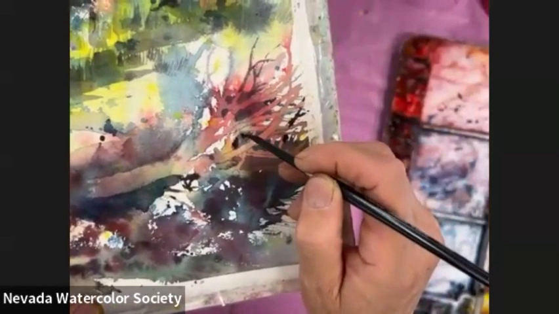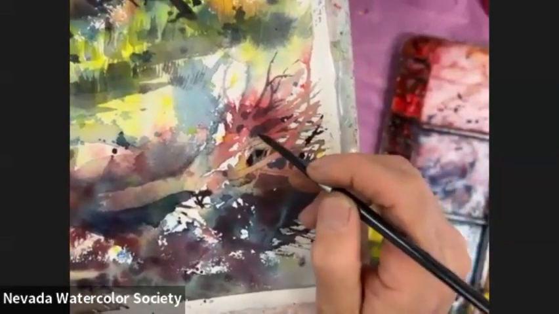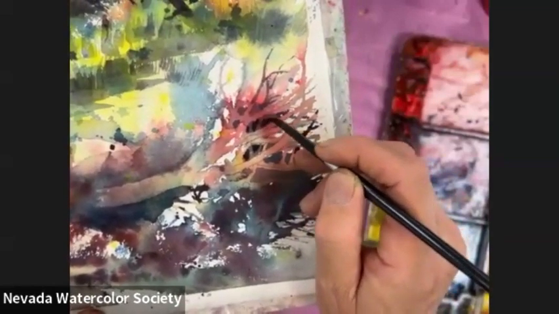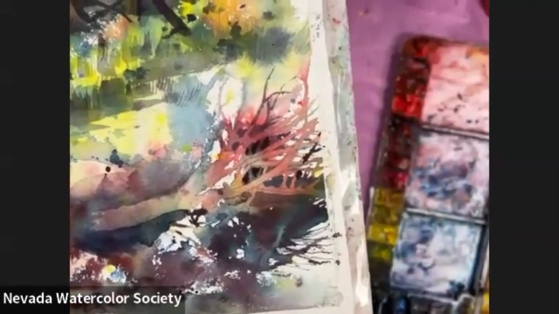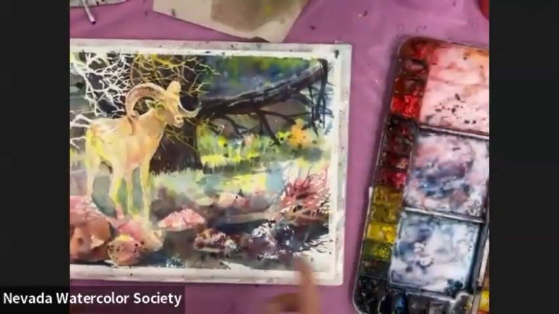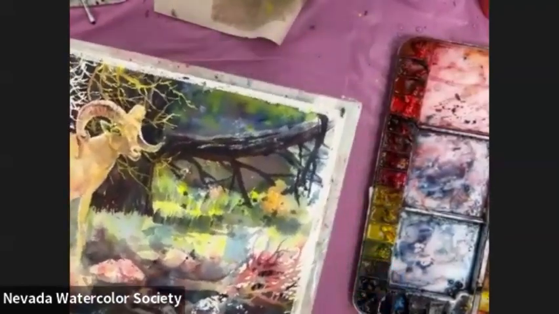For instance, this is another branch behind, the second layer. You wait a little bit more until it's a little drier. So this is the second layer. Okay, so you have depth. All right. For this painting, I think I'll leave it alone, okay?